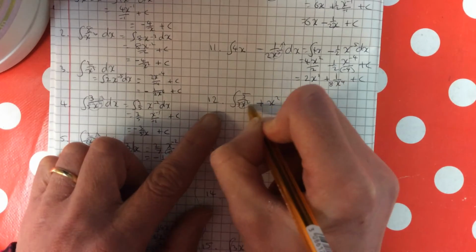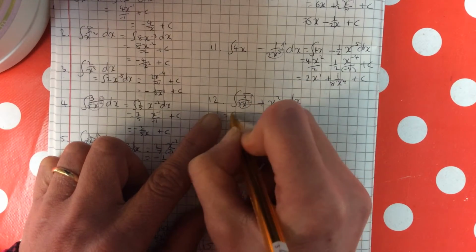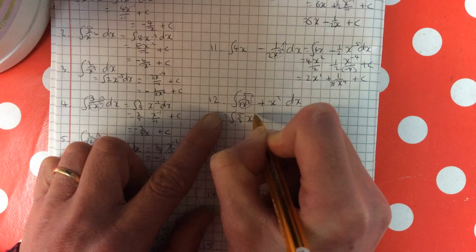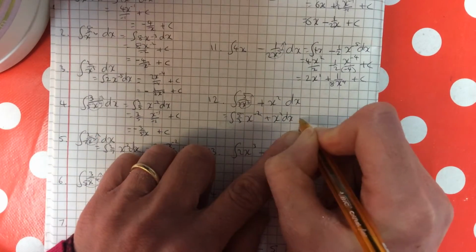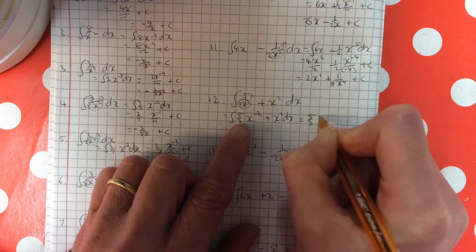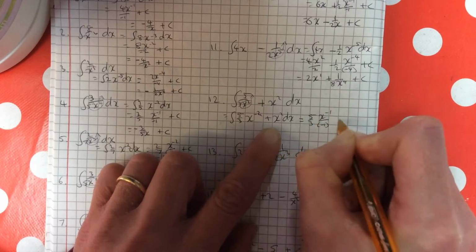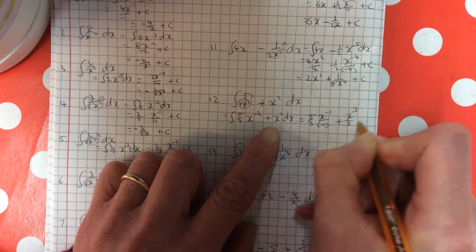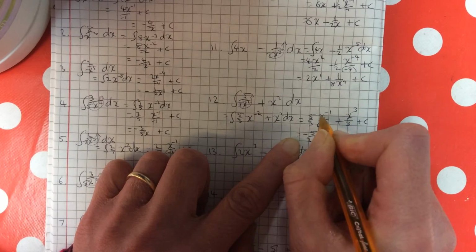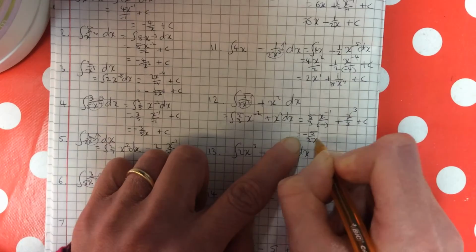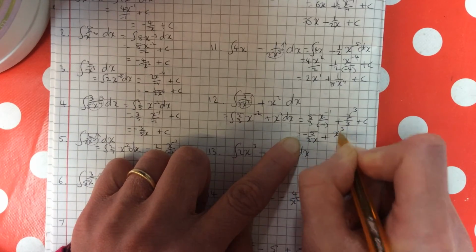So this one here, bring it up. So it's 5 over 3 x to the minus 2 plus x squared dx. Now you can integrate. So add 1 to the power, divide by it. Add 1 to the power, divide by it, and don't forget your c. So it's minus 5 over 3, x goes back down the bottom, or you can write it as x to the minus 1. It's just your own choice there.